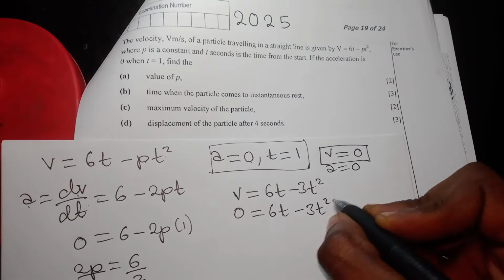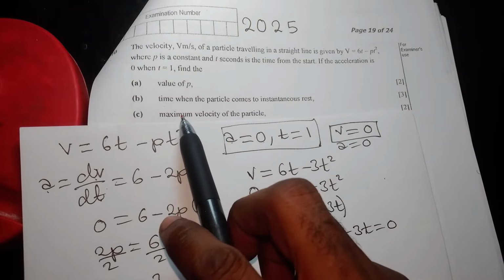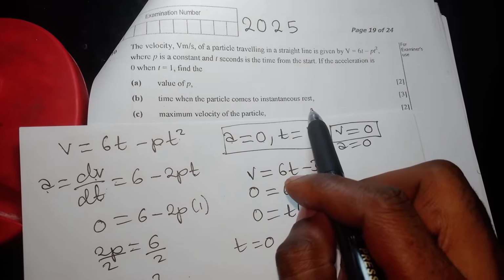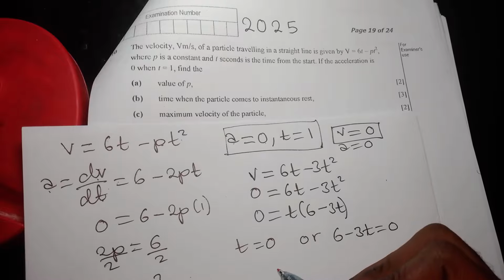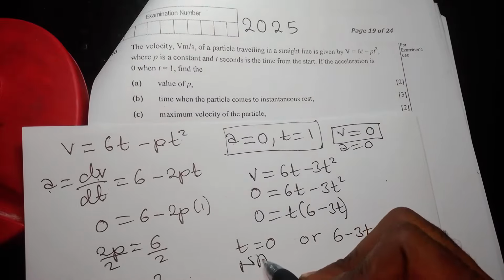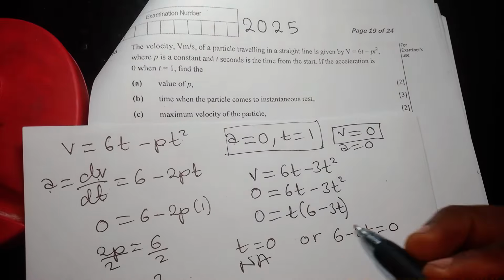And then this one, okay, yeah, you can accept this, but because the object came to rest at one point, meaning that it was in motion first, it wasn't starting off. So that means this one can be rejected, and then you can just find the other t. Because this represents the time the object was starting off.